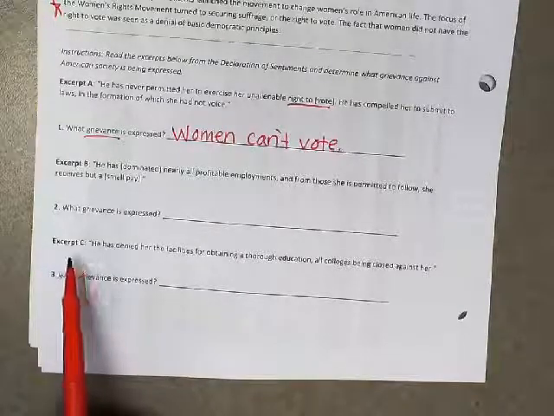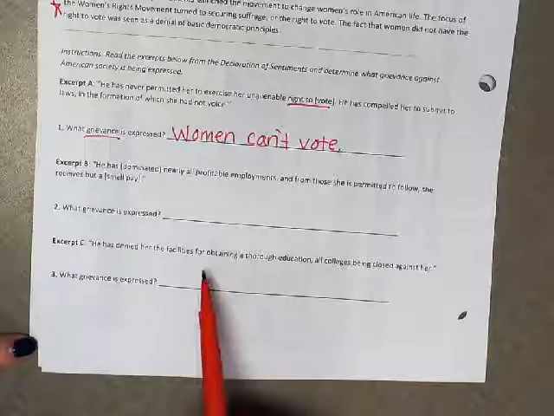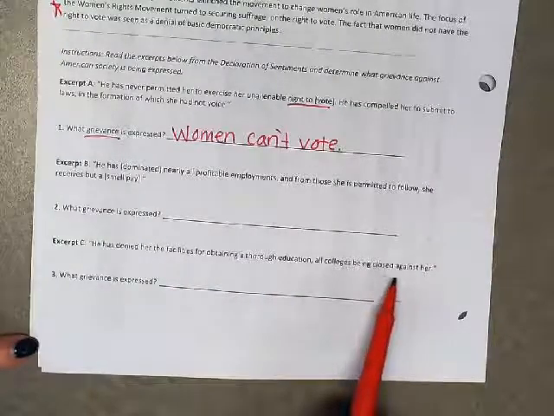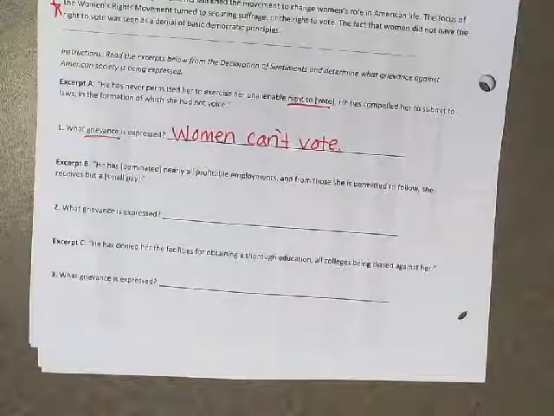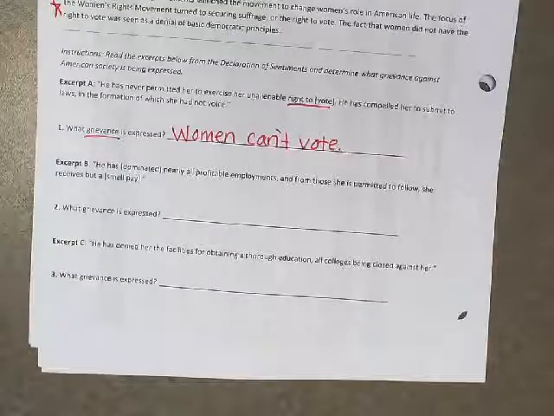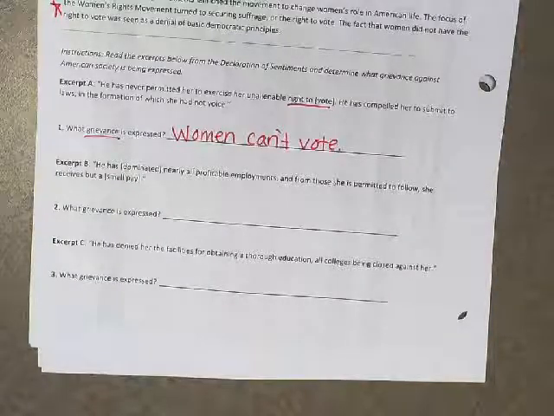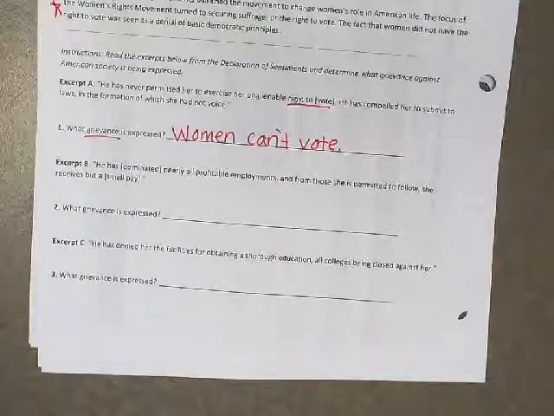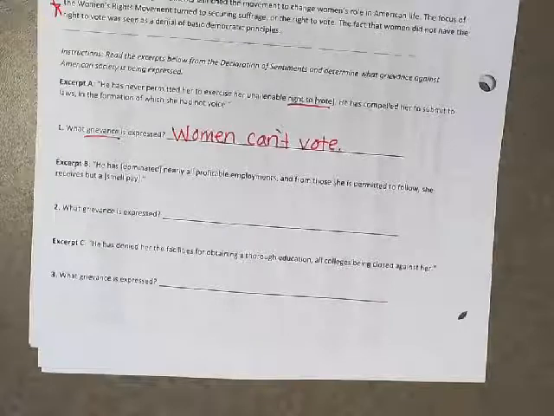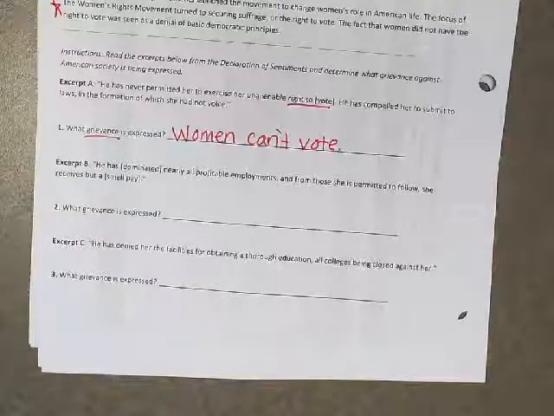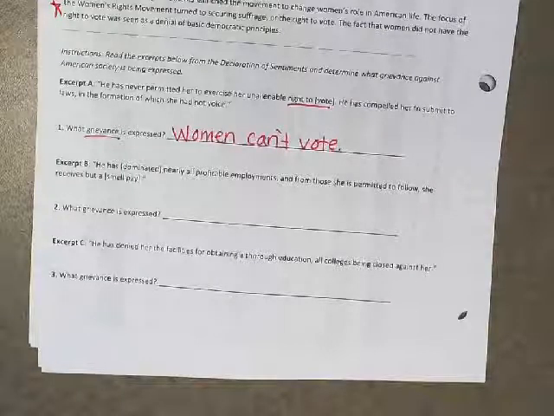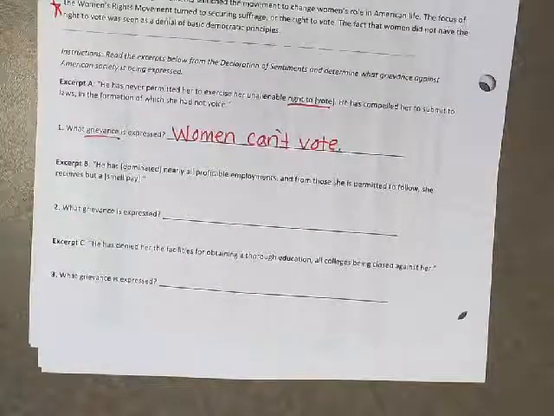Excerpt C. He has denied her the facilities for obtaining a thorough education, all colleges being closed against her. What is the grievance expressed here? So again, you could word this in many different ways. So women are denied a college education. Women are not receiving as great of an education as men. Women want a better education. However you want to word that.